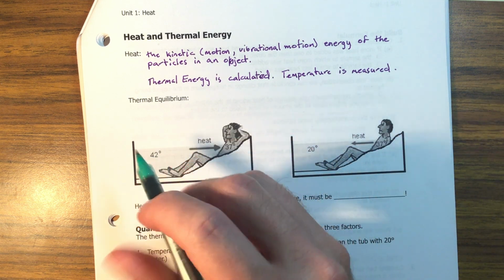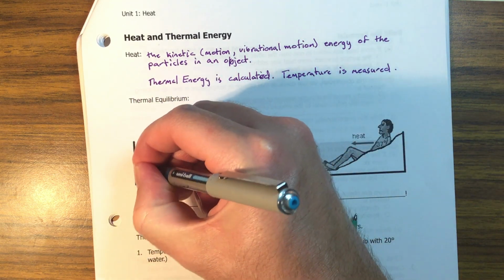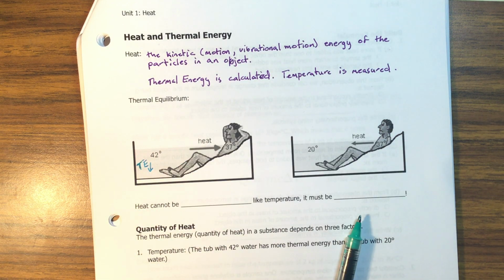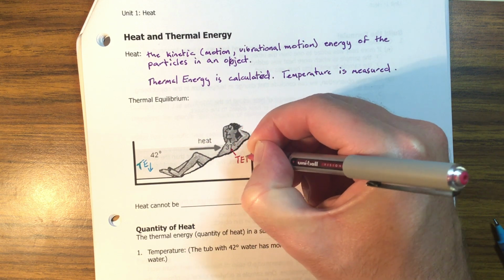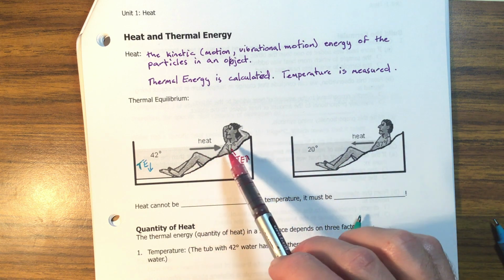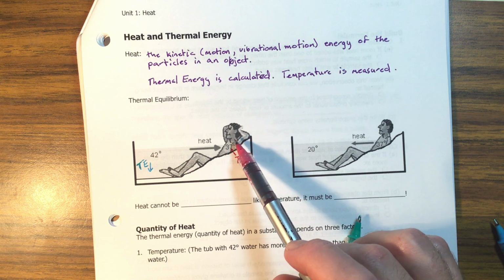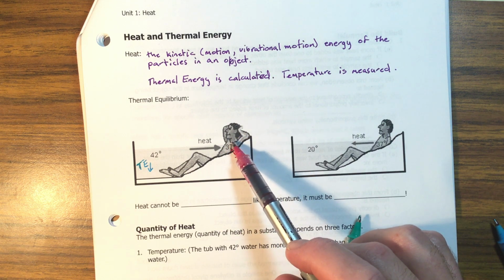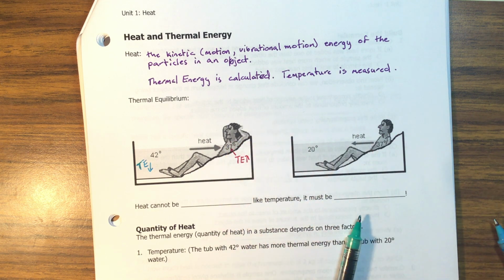So the thermal energy in this water, I'm going to choose blue for that, the thermal energy in the water will go down as that thermal energy is transferred to the man, and the man's thermal energy will go up. And the fact that the man's thermal energy goes up means that his body temperature will rise. And it's not good for a human body temperature to rise.